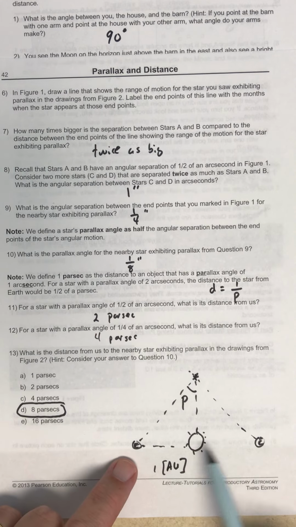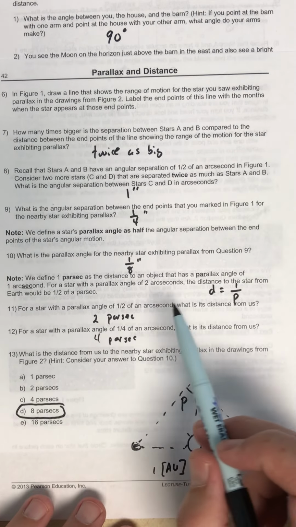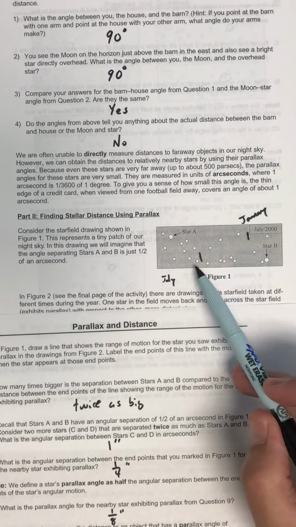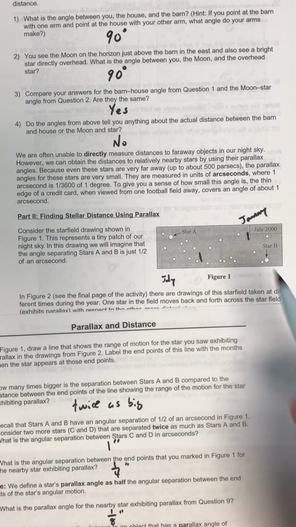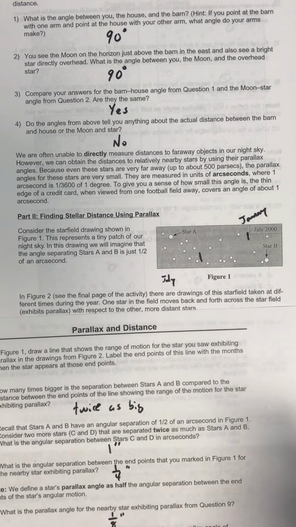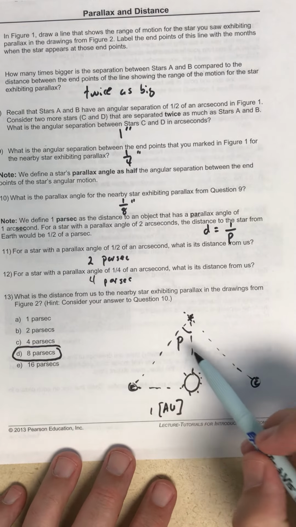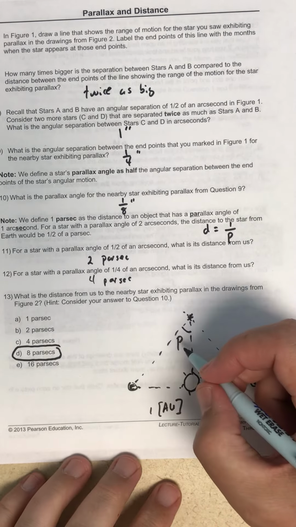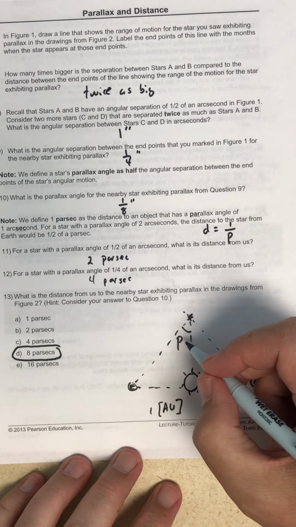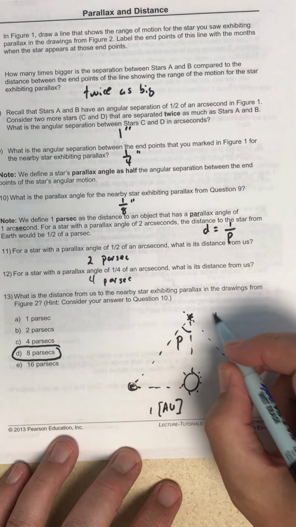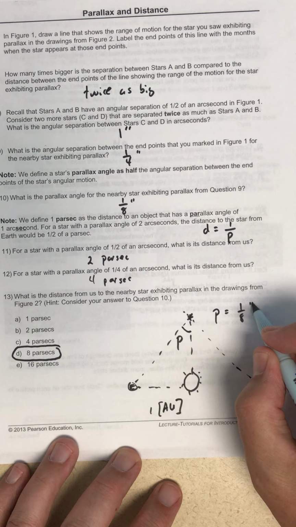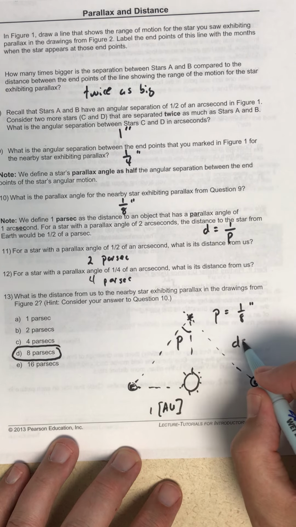What we actually measured is in measuring how far it went back and forth. In figure 1 we measured twice the parallax angle P, because it was the full amplitude of the motion. But in terms of this diagram, what we want is half of that range of full motion. So that becomes P is 1/8 of an arcsecond, and therefore D is 8 parsecs.